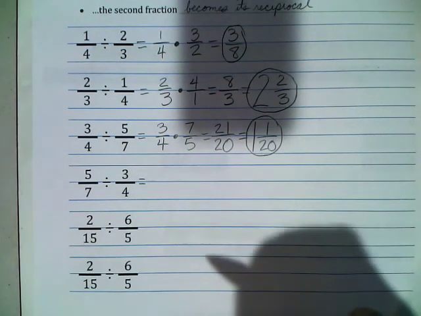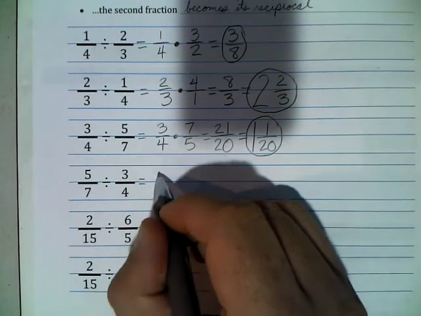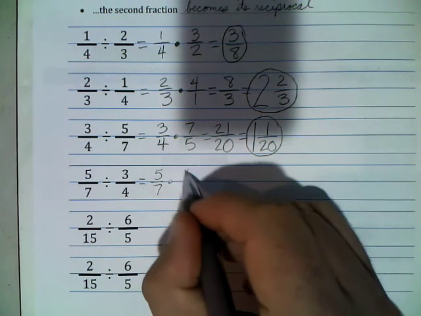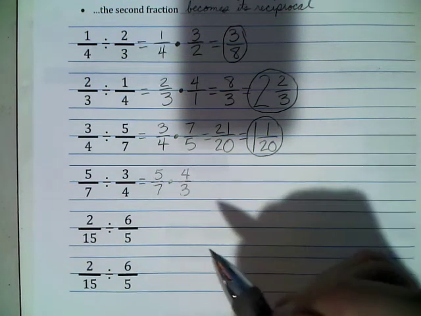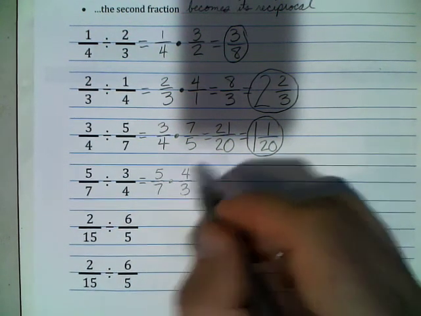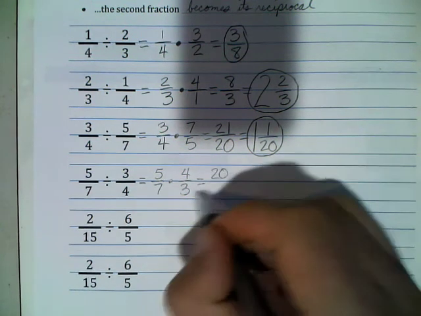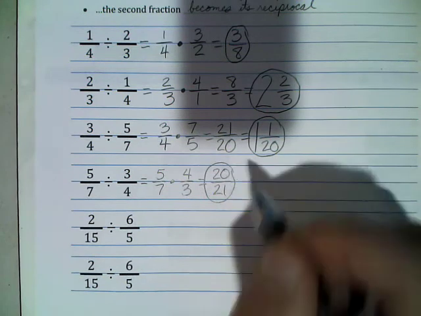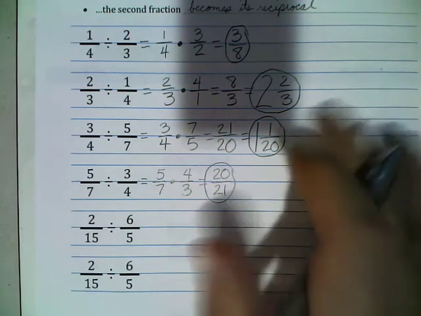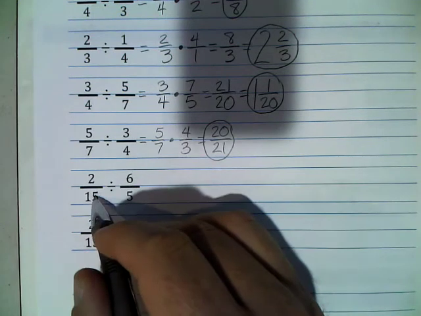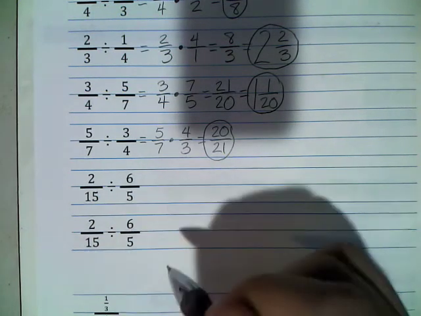So here we go. First fraction stays the same. Second fraction becomes its reciprocal, so 4 over 3. Again, no reducing before multiplying here, so I'm just going to go ahead and multiply. 5 times 4 is 20, and 7 times 3 is 21. And so that's a perfectly normal fraction. Circle that.